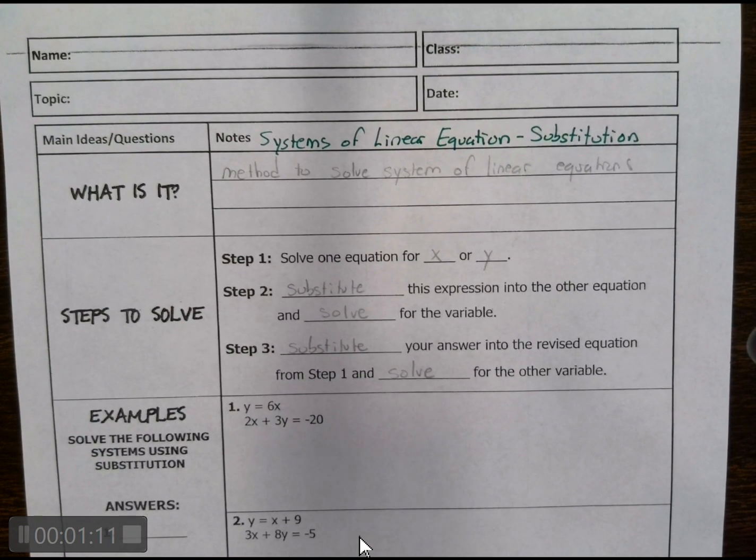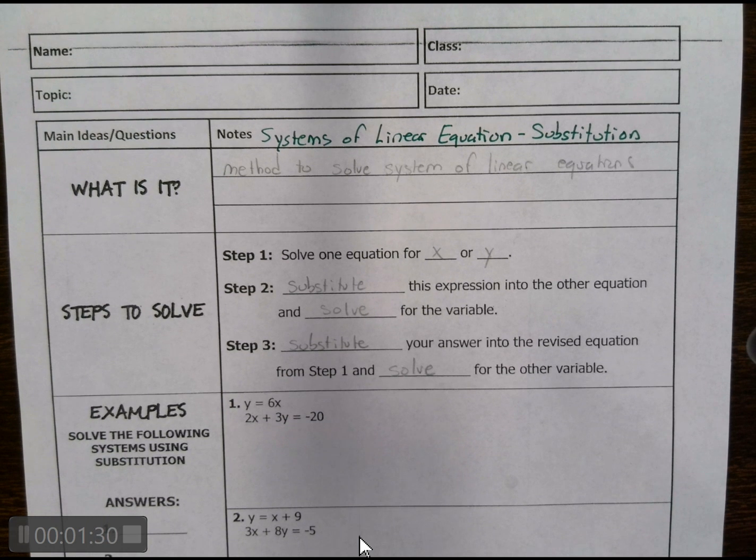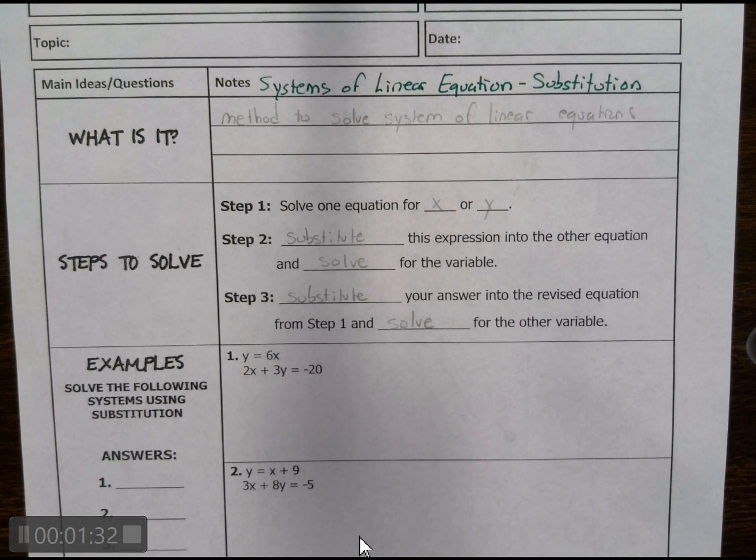So we have 3 steps to solve. So our first step, solve one equation for x or y. Then step 2, substitute this expression into the other equation and solve for that variable. And that sentence will make more sense when we actually do a practice problem. Step 3, substitute your answer into the revised equation from step 1 and solve for the other variable.